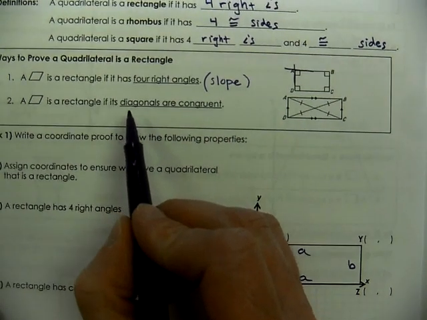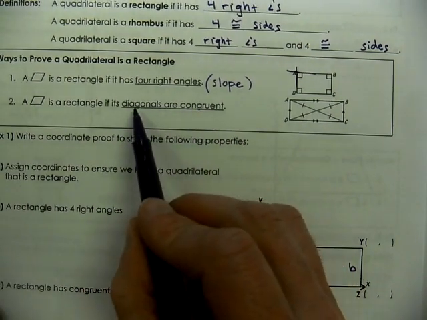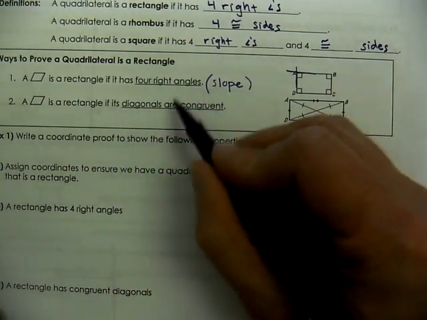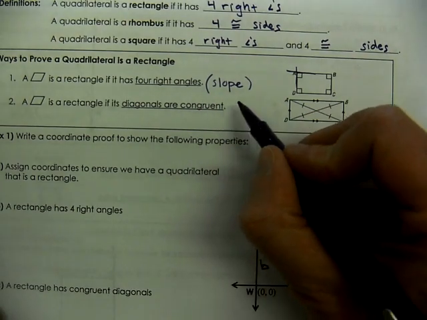And if they're asking about if anything is congruent, whether sides are congruent or diagonals are congruent, remember congruency is talking about length.